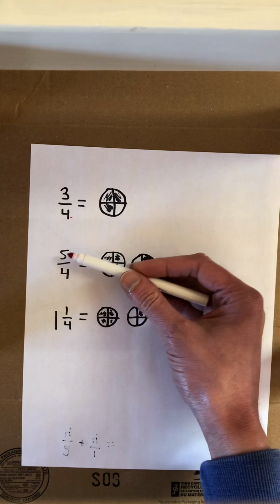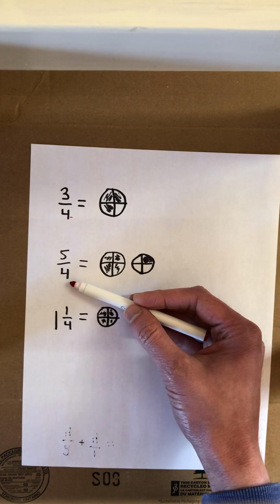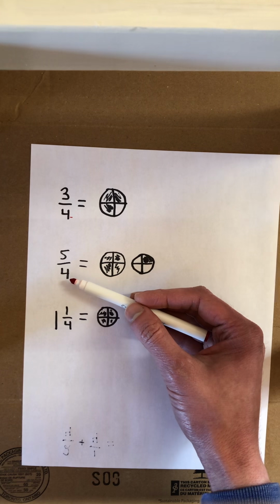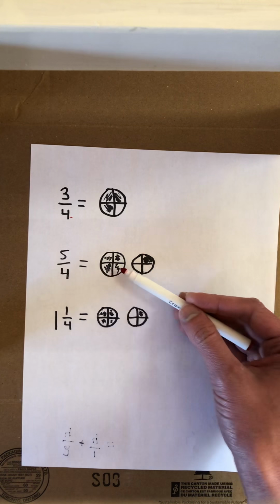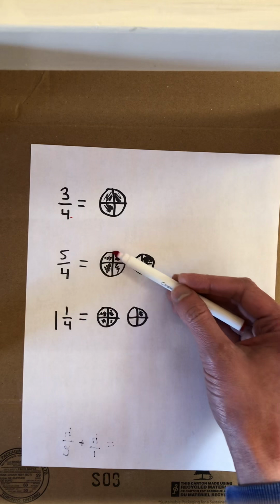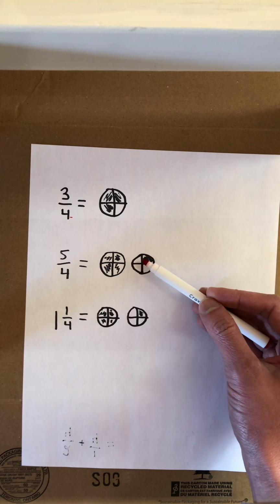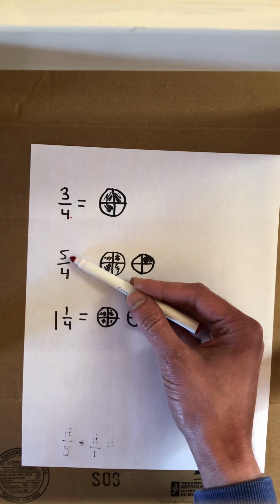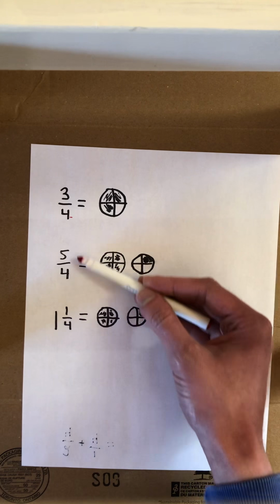Sometimes the numerator, or the top number, is more than the denominator. In this case, it's because it's more than a whole. So you can see 5/4 means I have a whole pizza, 4 to 4 slices of pizza, and another 1/4 of a pizza left over. If I show it as 5/4 or 5 out of 4, then this is an improper fraction.